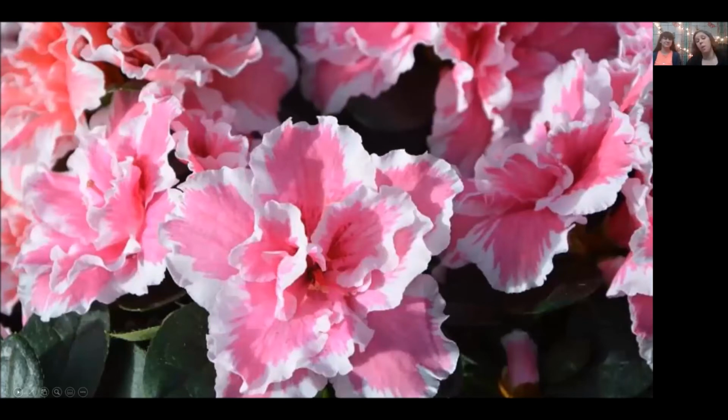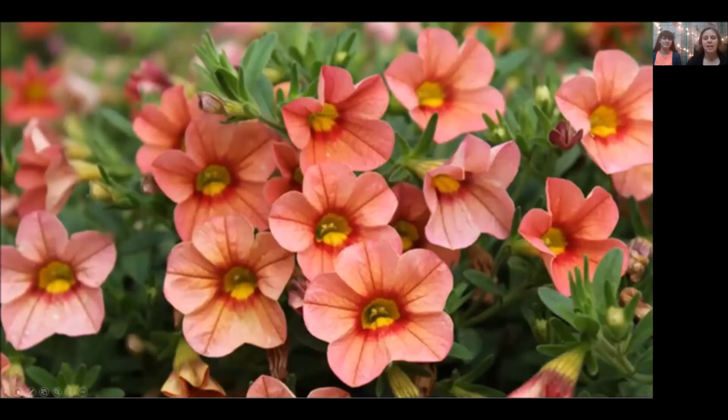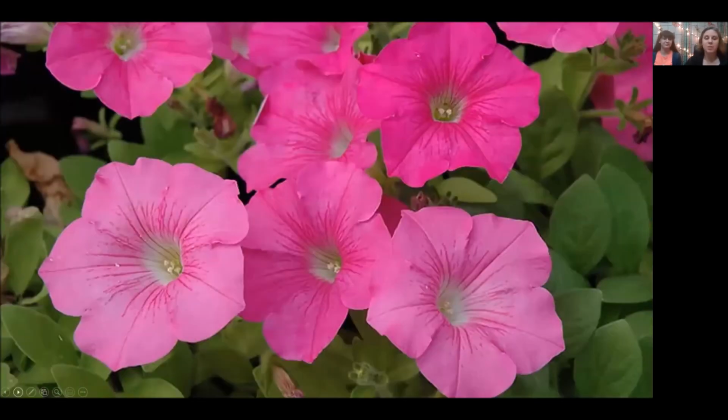And then when we get to the calibrachoa or the super bells, or when we look at the petunia, these ones have 1 petal in the corolla, and 1 petal is said to be gamopetalous. Gamo meaning 1, petalous, petal, 1 petal. So polypetalous, many petals, gamopetalous, one petal.